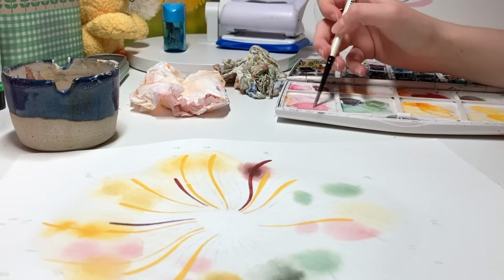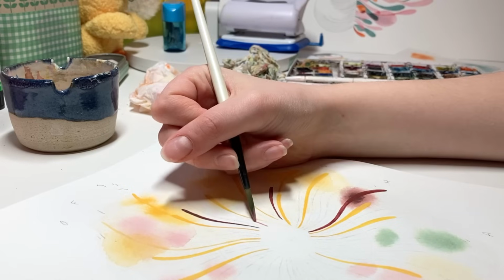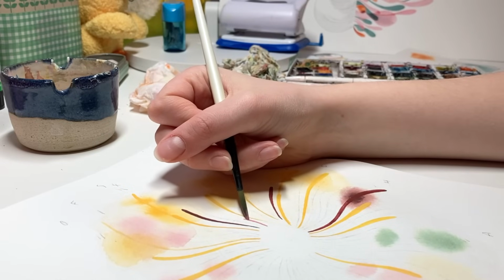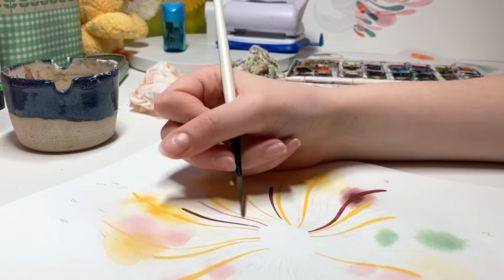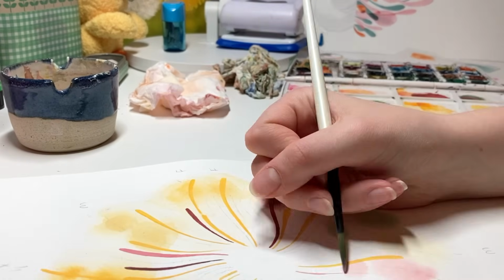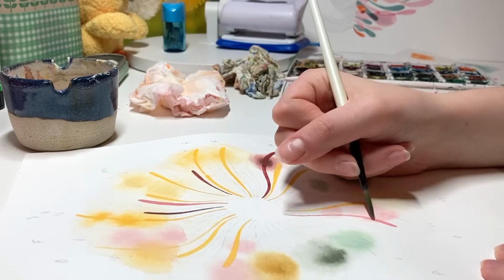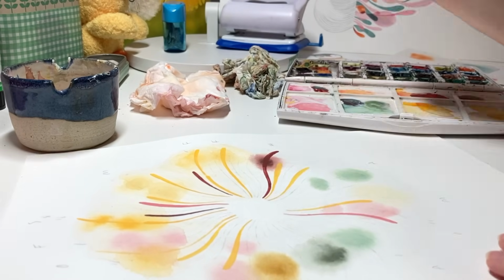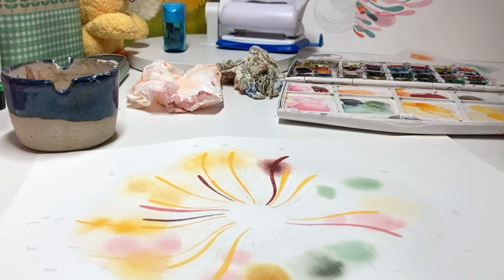Alright then, moving on to the next page. This is the one showing my daily gratitude thingamabob. Each line represents a different thing I was grateful for that day. I did the wet on wet technique where the paper's wet and then you drop paint onto it and it spreads out.